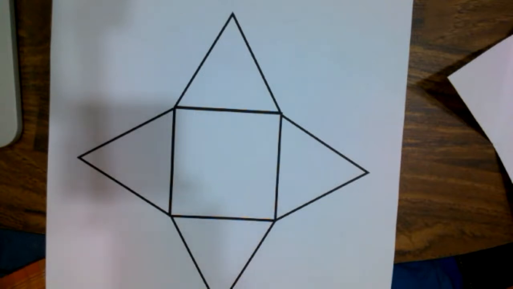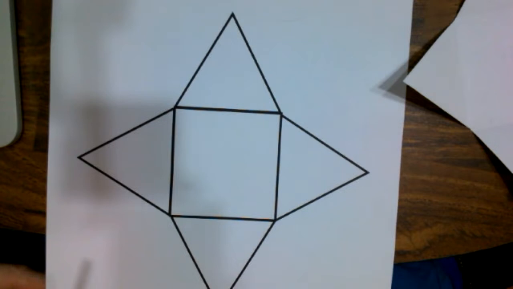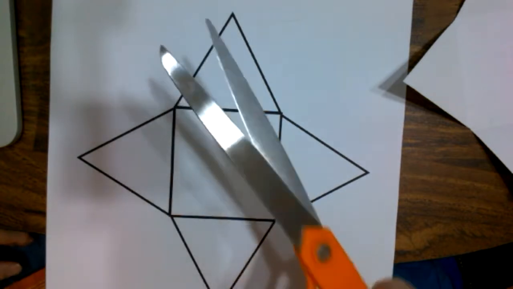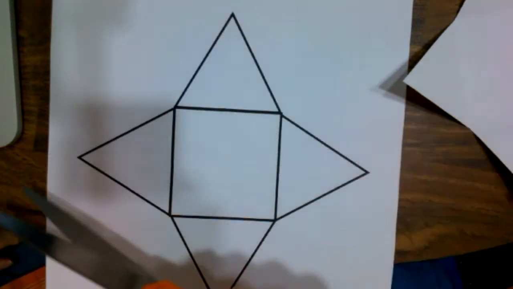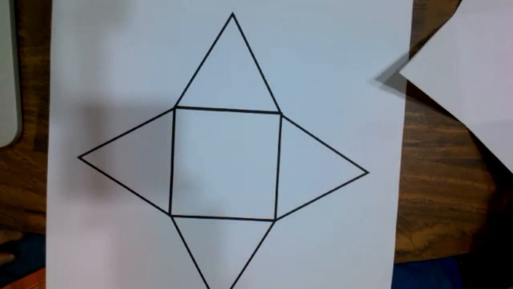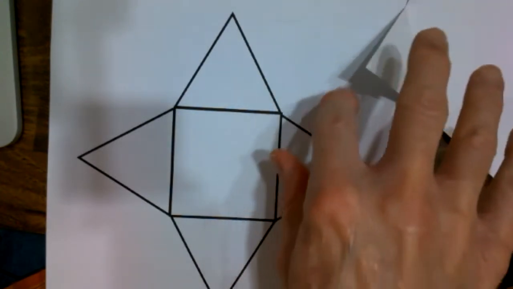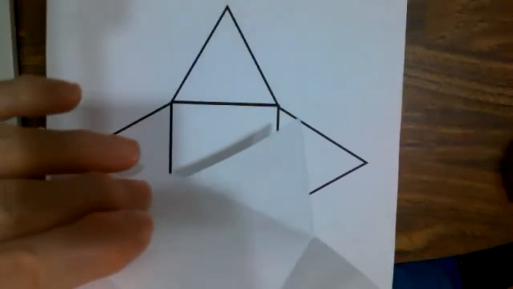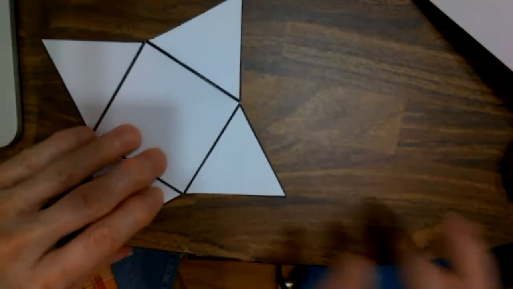What I would do with my net is, if I can imagine using my scissors and cutting along the outer edges of this net, and this is going to be like in the cooking shows. Rather than going through each step, I'm going to show you each step as we go, sort of the finished product.